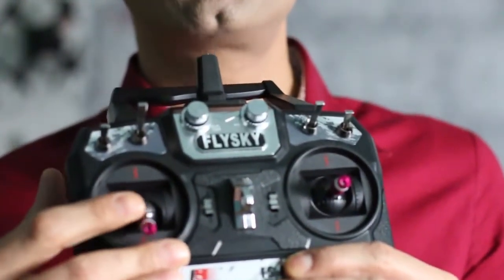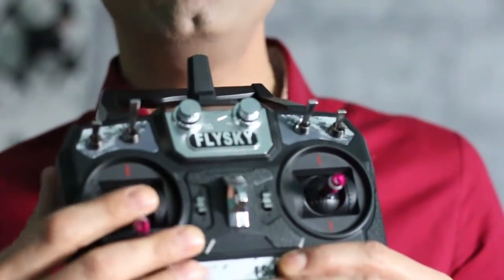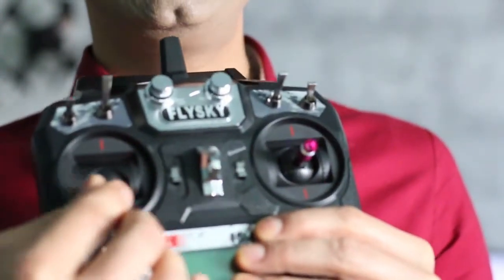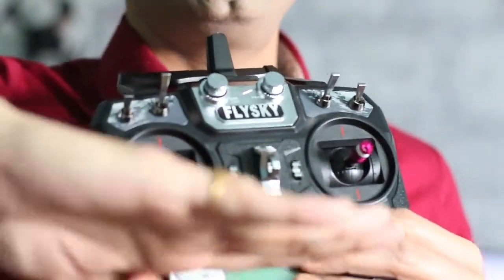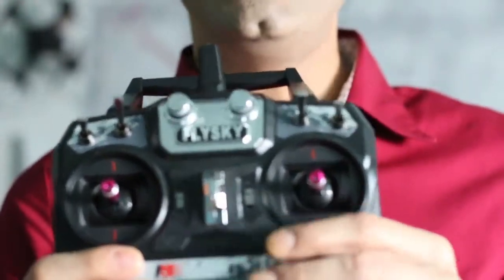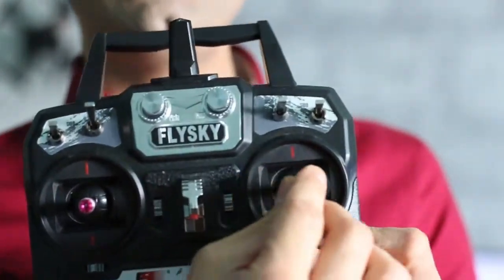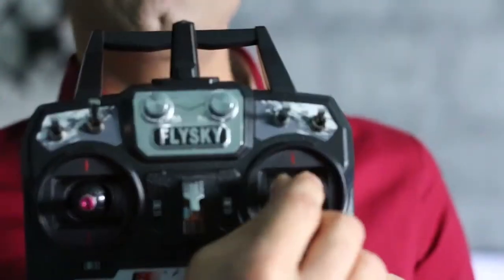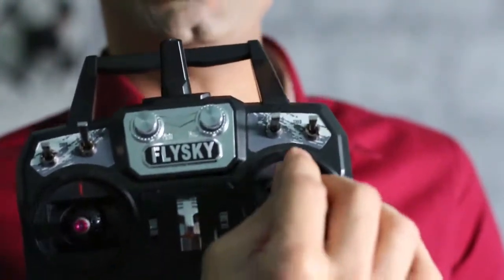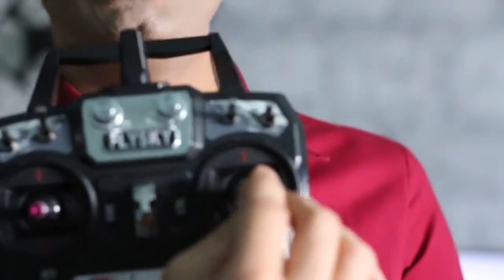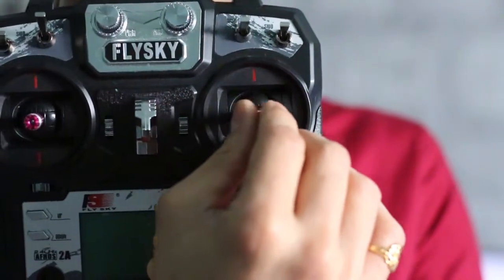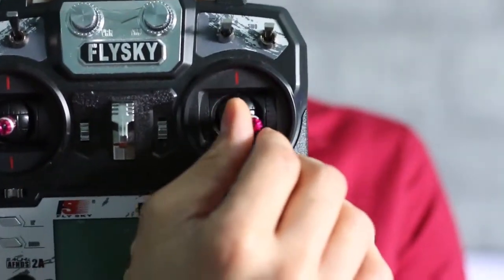You want to control the speed of motors up and down, and left side, right side, like this, it's your yaw. The yaw is how you control your plane. And on your right side, these are the ailerons and elevators. Sorry, elevator is up and down and aileron is left and right. But you can set the configuration according to your requirement.